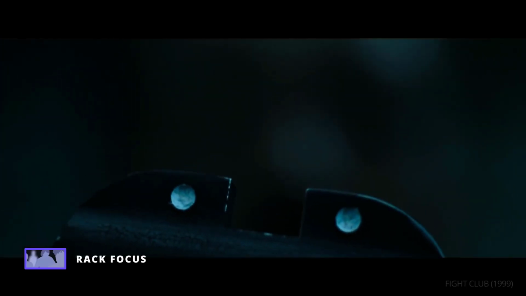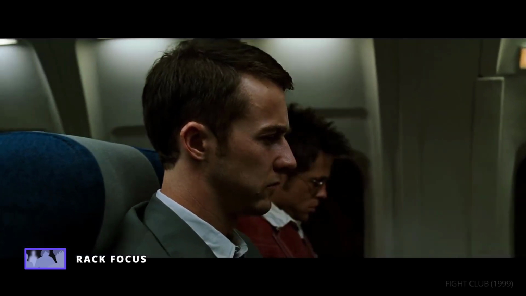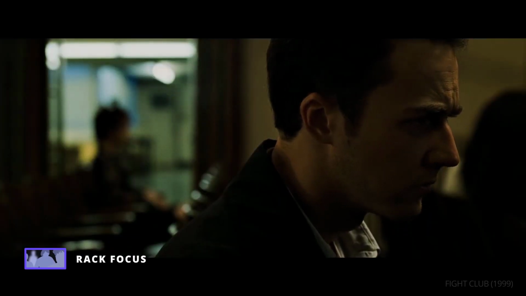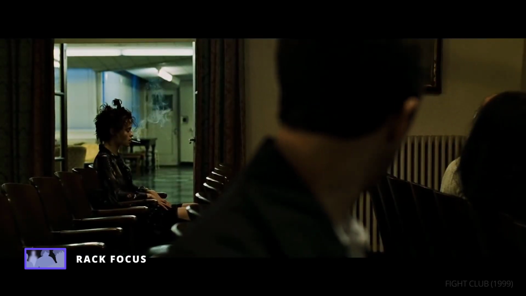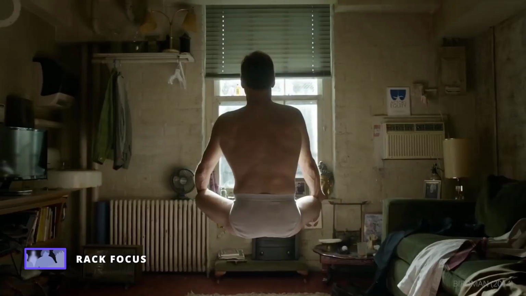Some rack focuses are big and eye-catching, while others are far more subtle and fly under the radar. Racking focus directs the audience's attention with pinpoint precision. It also allows the entire sequence to play out in a single shot without the need for extra coverage.